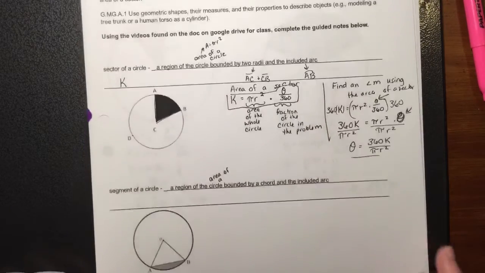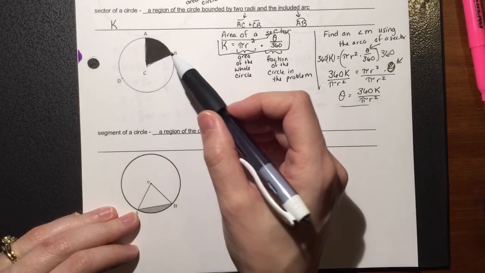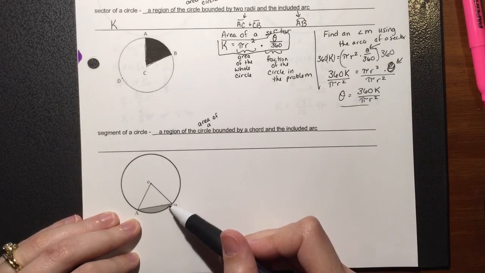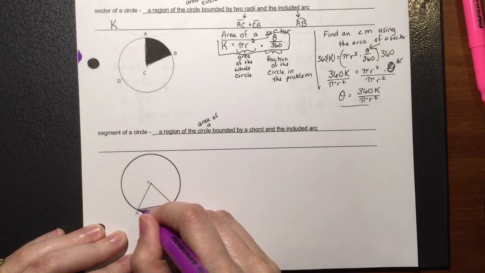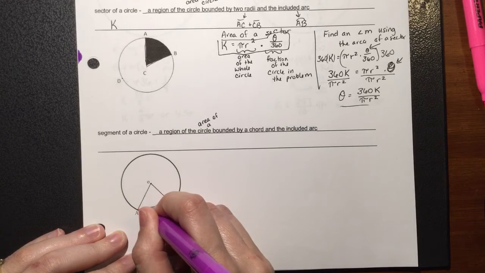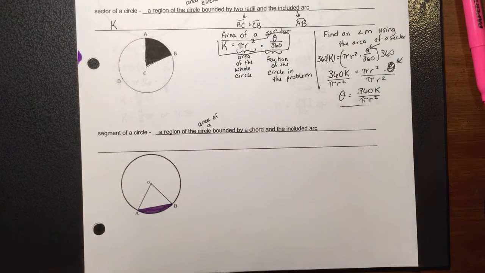So now looking at the segment of a circle, whereas a sector of a circle is a portion of the whole entire area. A segment of a circle is this little area in here, AB. So that bounded arc and then that chord right there. With this, a segment is a portion of a sector, which is a portion of a circle. And I think a lot of people think that that sounds really terrible, but it's really not that bad.